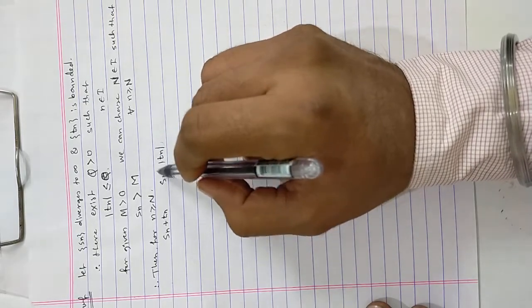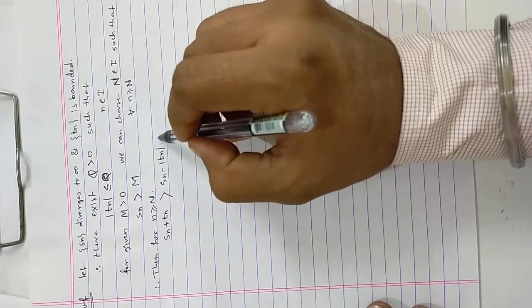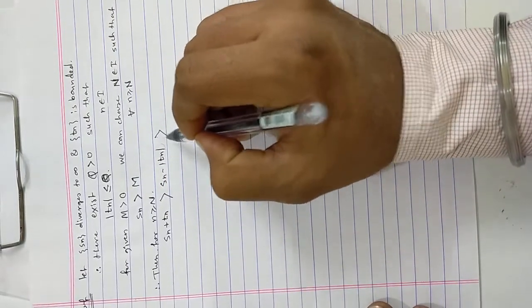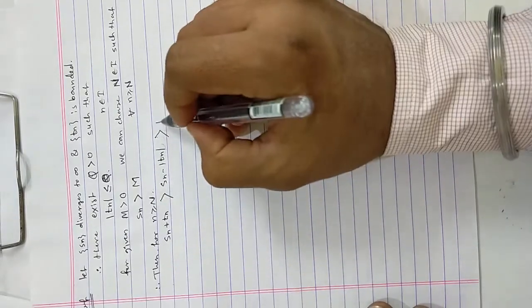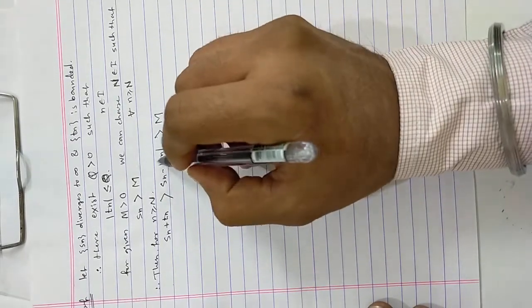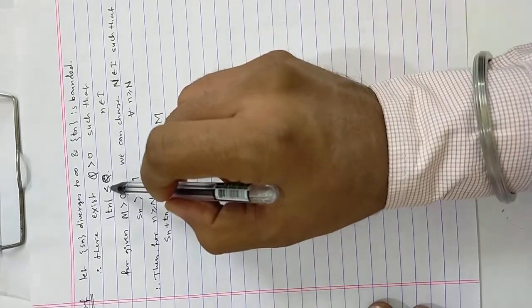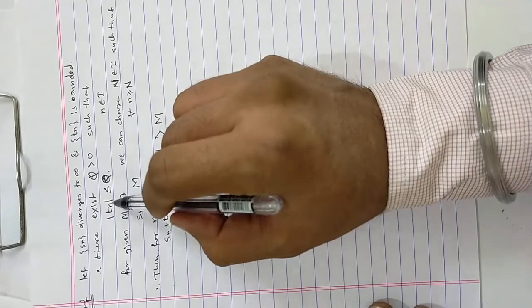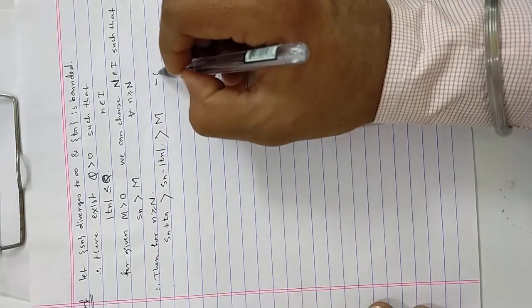So this thing will be less, right? And as we have Sn strictly greater than m and Tn is less than or equal to q, so minus Tn will be greater than or equal to minus q, right?